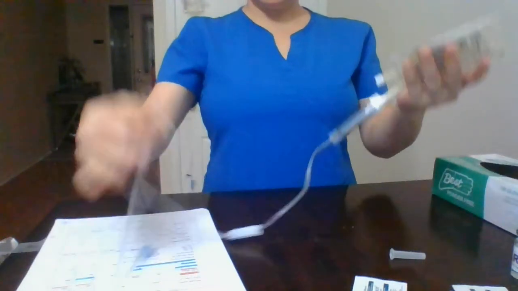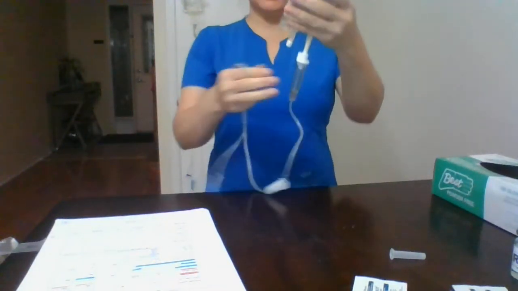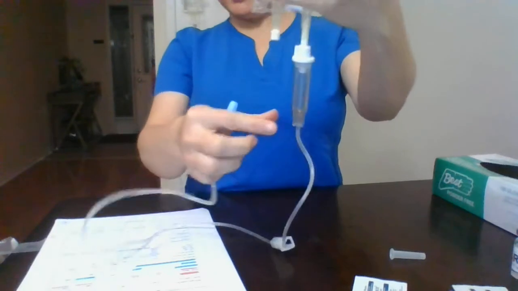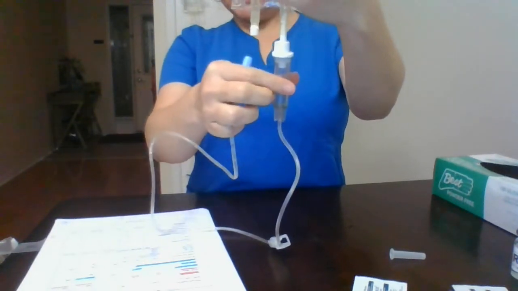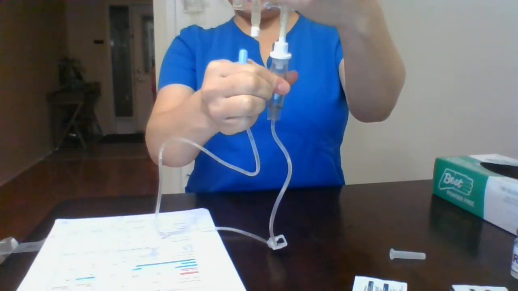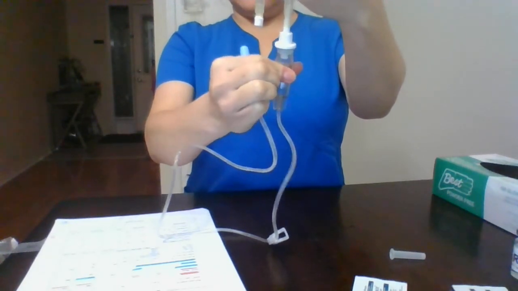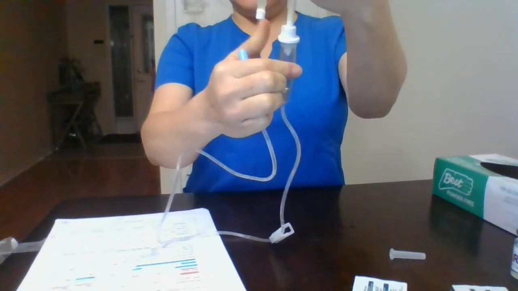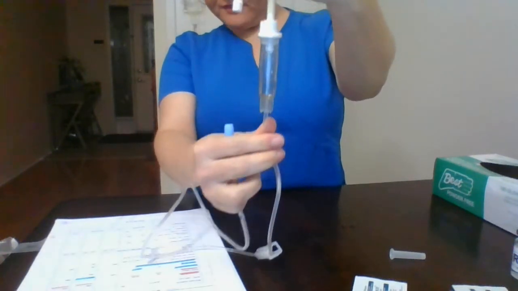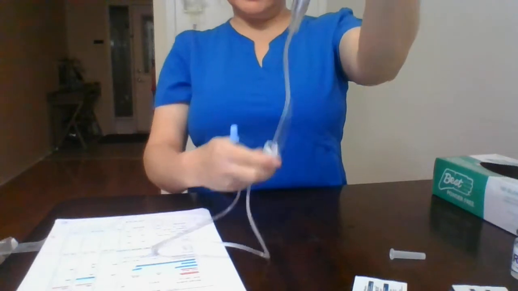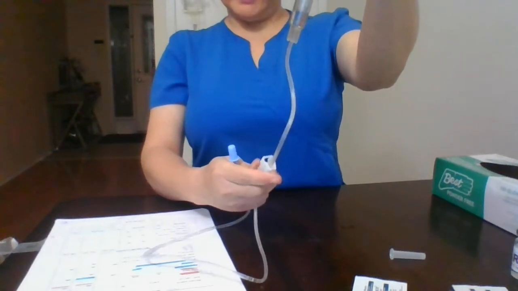And before we attach our mini IV, I will make sure that I don't have any air. So what I will do is gently press, and now we see that we have some medication. So what I will do is gently open the clamp.